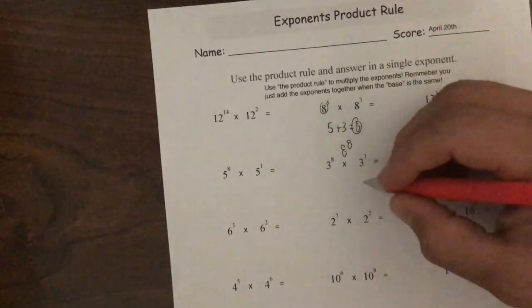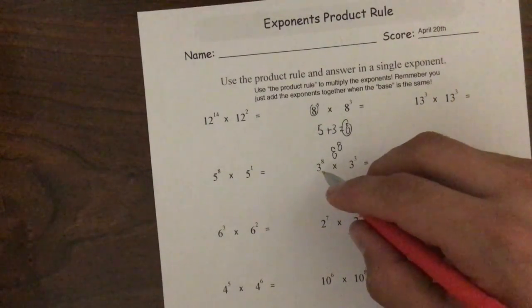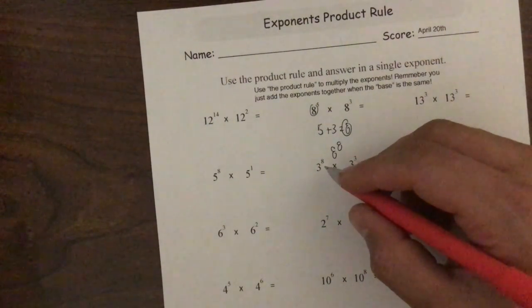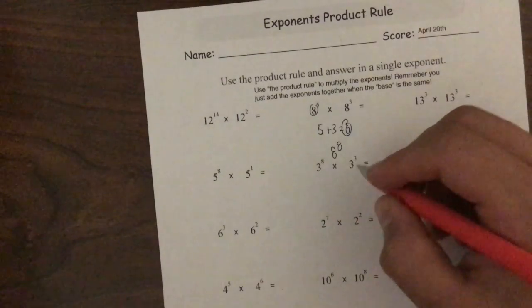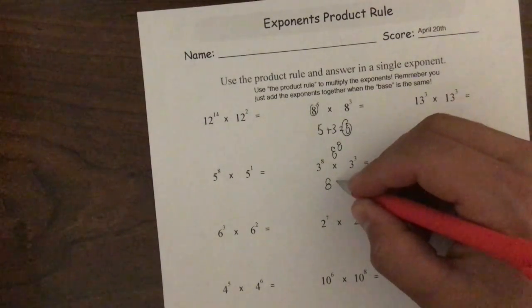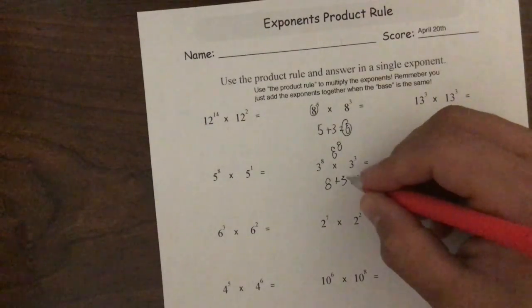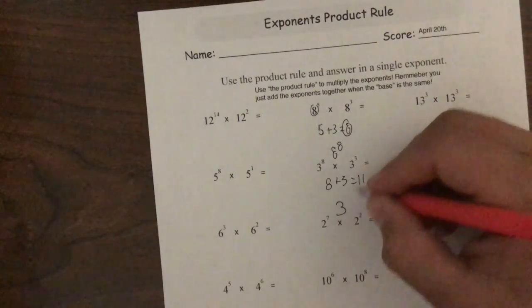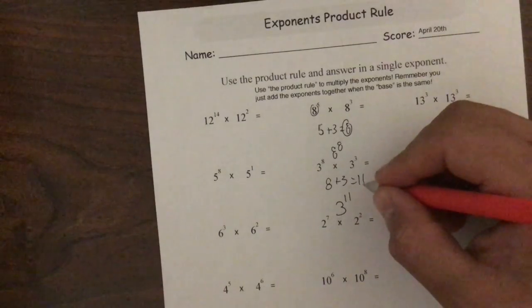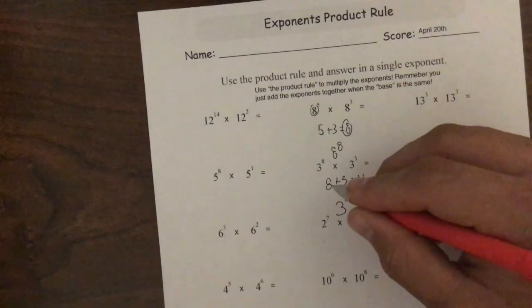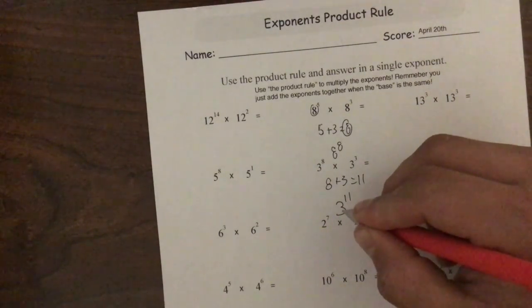All right, let's move down here. You can see my base here is 3. All right, and we're going to add up these exponents. We have 3 to the 8th and 3 to the 3rd. So 8 plus 3 equals 11. So what is my answer? My base is 3. My exponent is 11. Very good, guys. Great job adding the exponents and keeping your base.